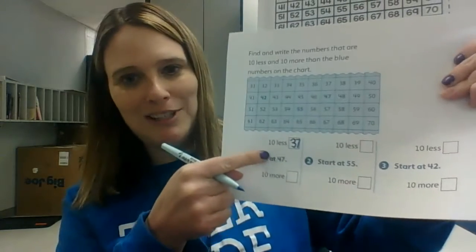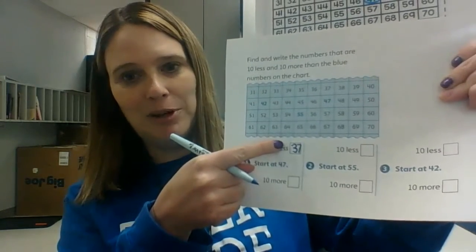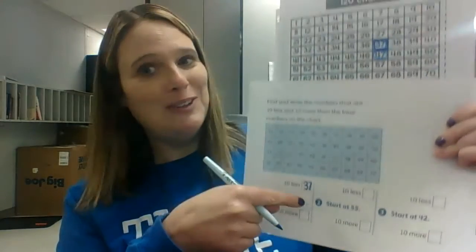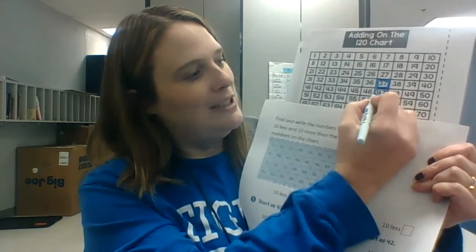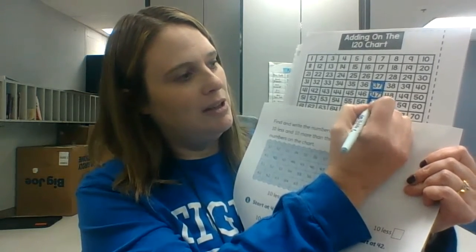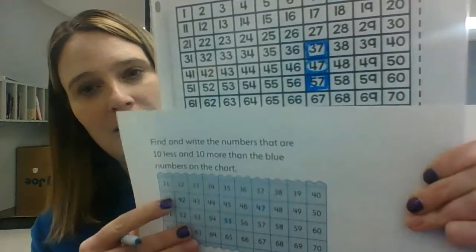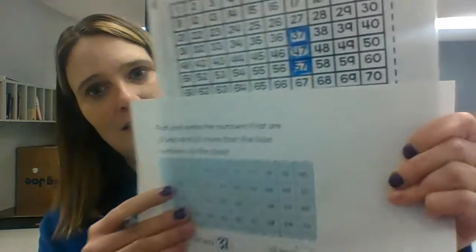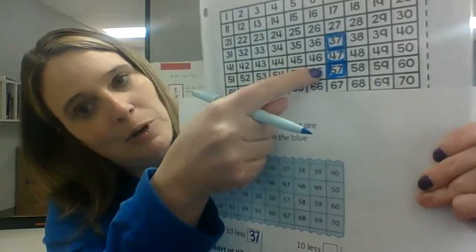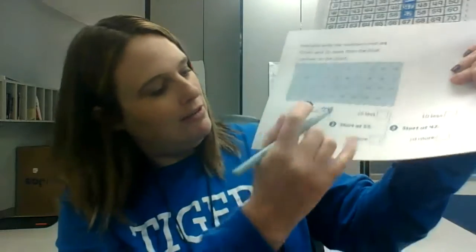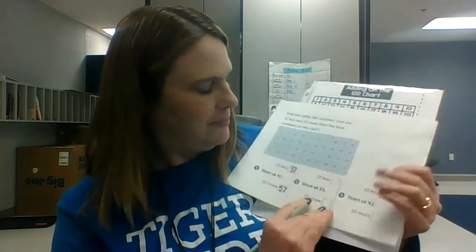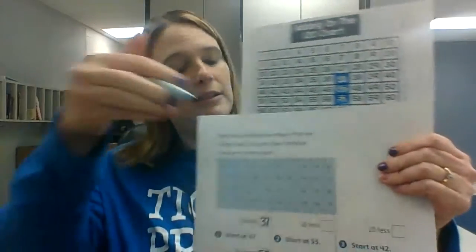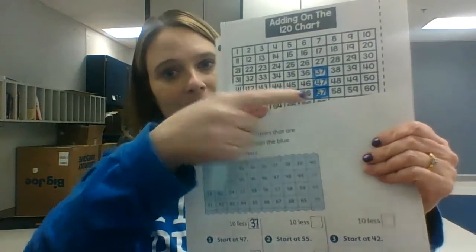Okay, so let's go 10 more. And notice how they put the 47 here and then they put a box above and a box below. Did you notice that that's kind of what this does? Look. So if I go 10 more, I'm going to go down to the bigger numbers, right? Bigger numbers. Can you see my number there? 47. Add 10 more. 57. So we just go right in a line there, don't we? Right down the line. Yep.